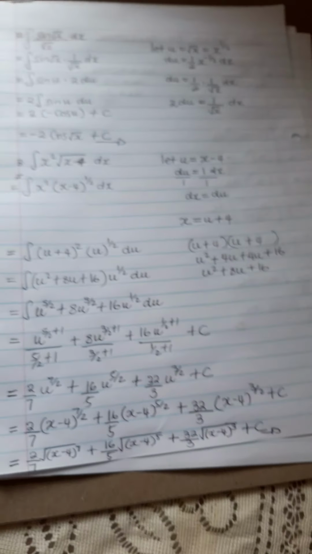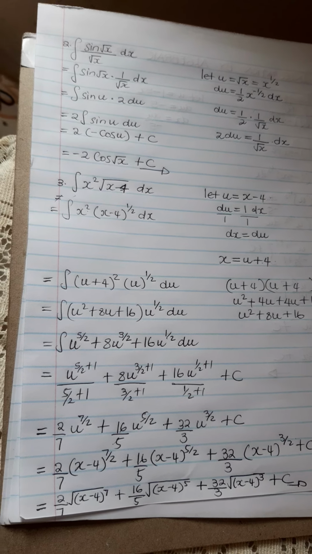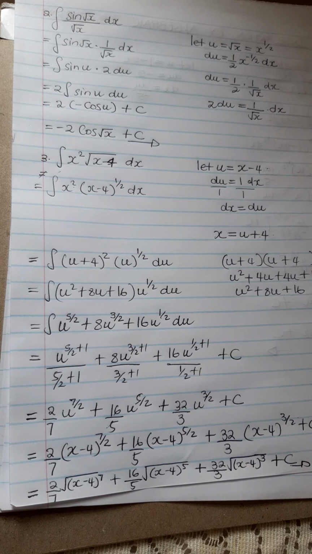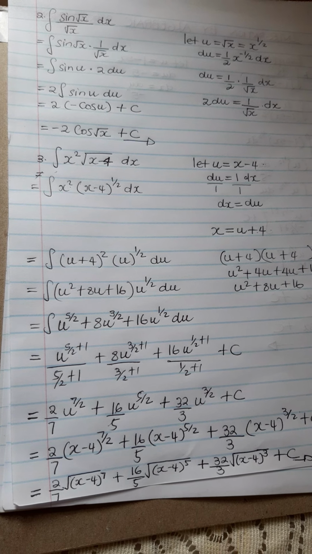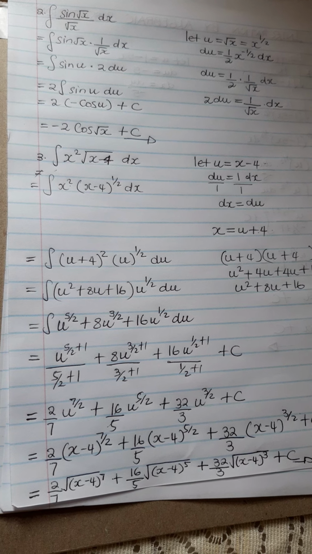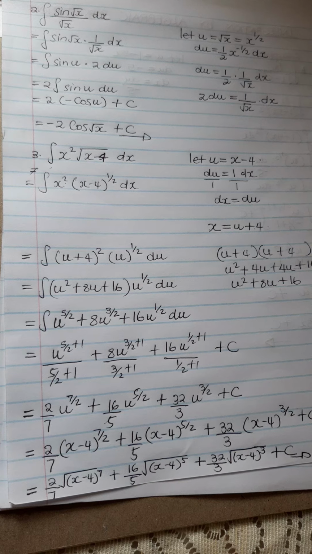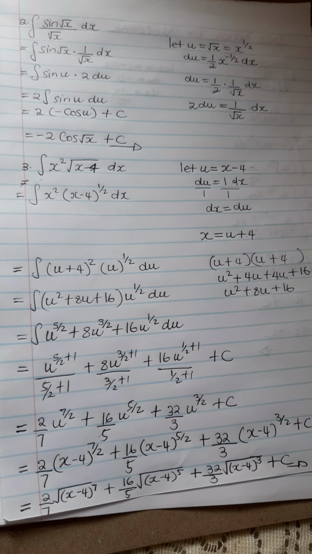Right. So I hope this is clear and that you guys understand. You look at the equation, check which term to use to make u, and then you simplify, and then you eliminate whatever needs to be eliminated, and you replace it with u. I hope you guys understand.